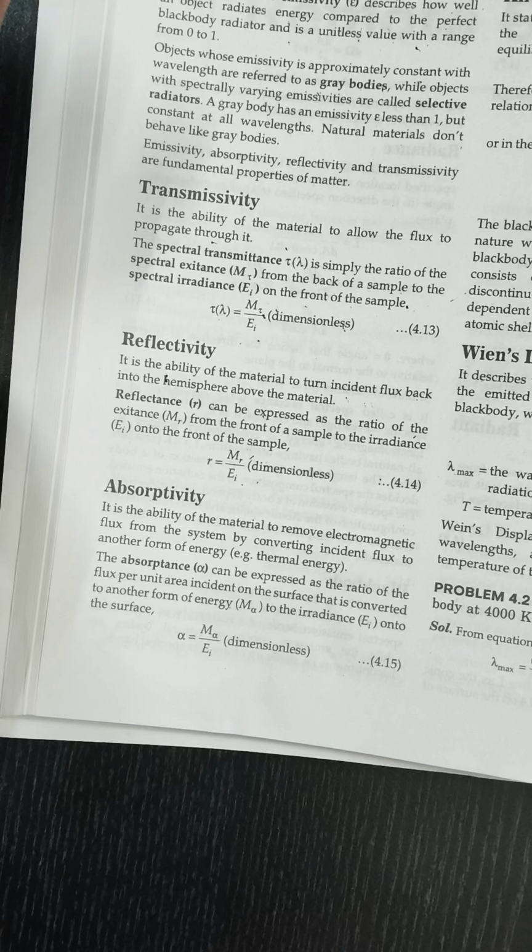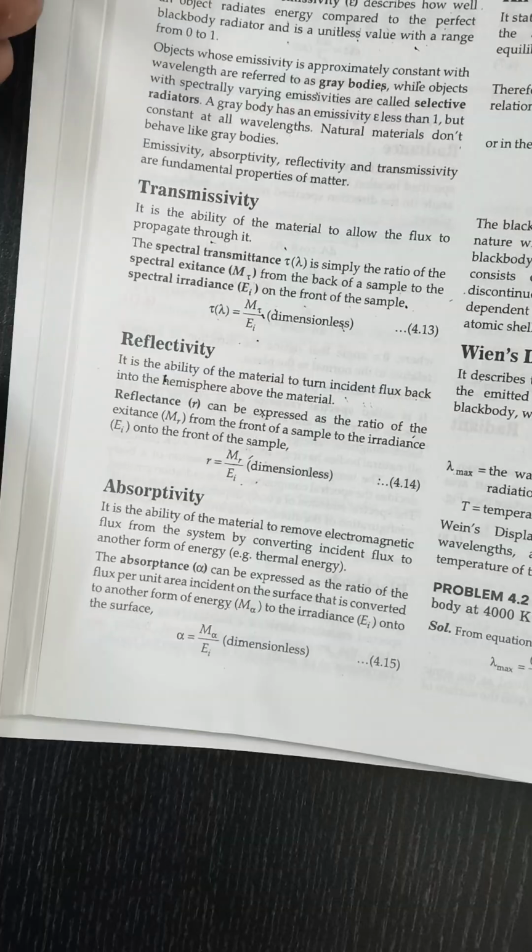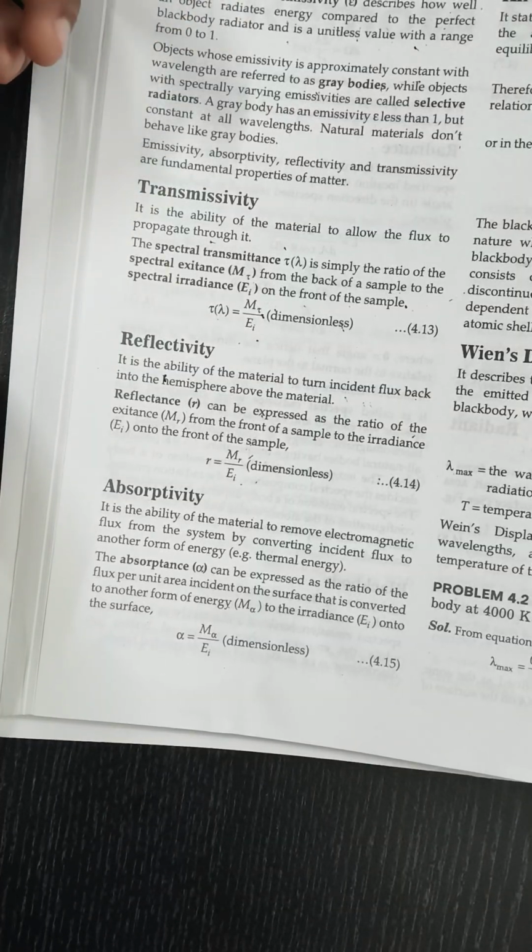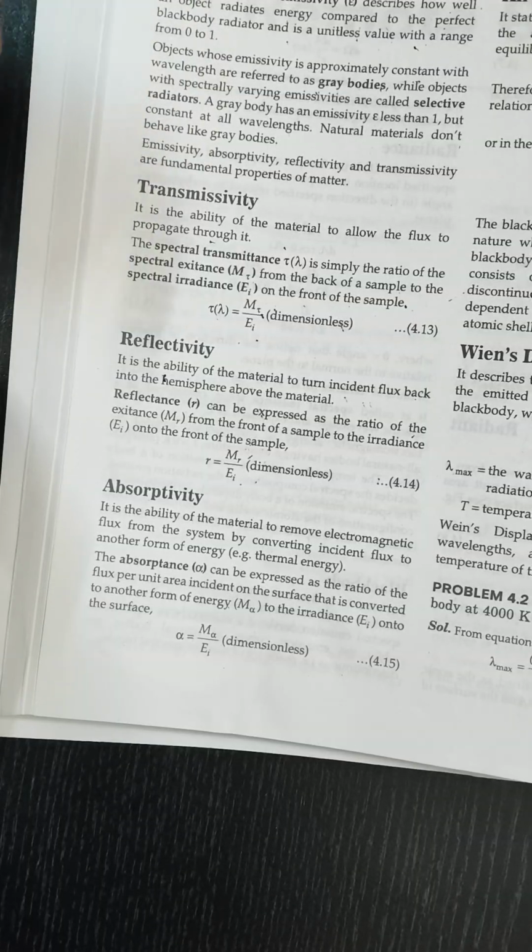You have to remember absorptivity ranges from 0 to 1. Alpha equal to 1 is a perfect absorber, that is a black body, and alpha less than 1 is a natural material. High absorptivity means higher heating of the surface. Quick revision: what is absorptivity? Ability of a material to absorb incoming radiation. What is the formula?